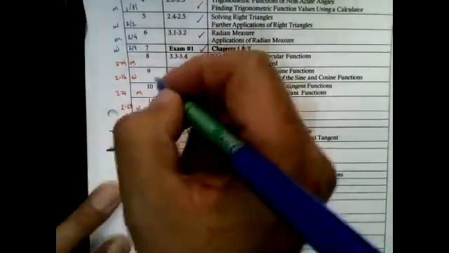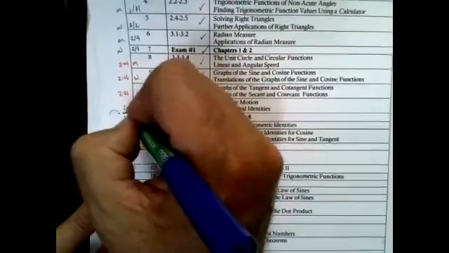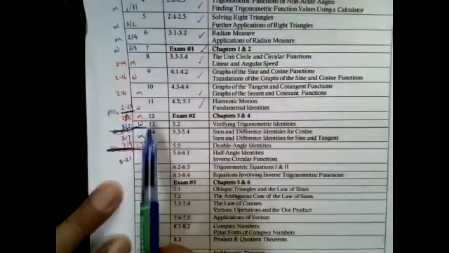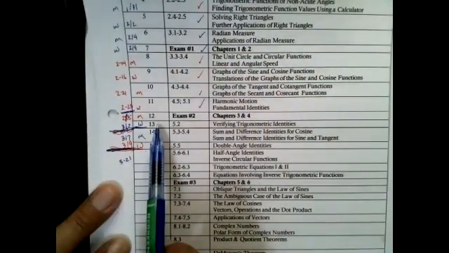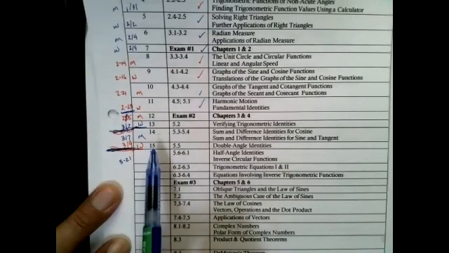But yeah, we have, right here, wow, we're on this Wednesday. Next week is the test in 5.2. The week after is 5.3 and 5.4 and 5.5. And the week after is spring break already.